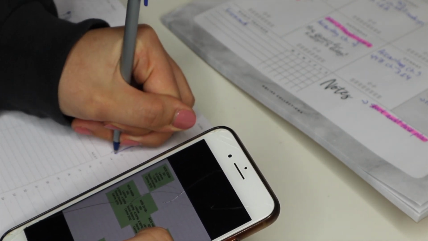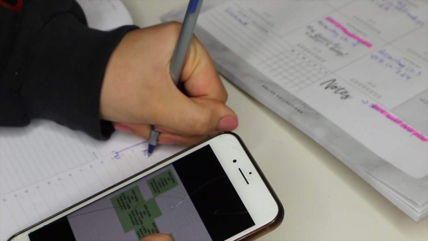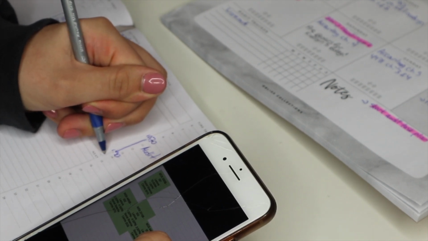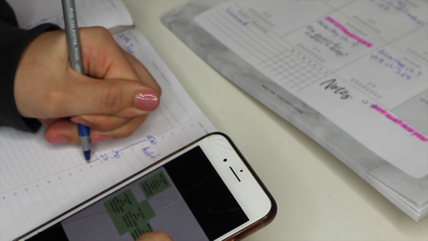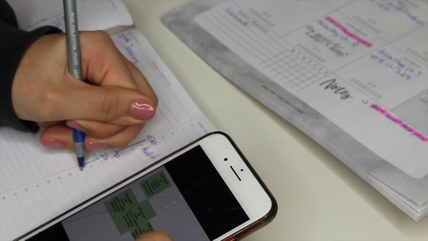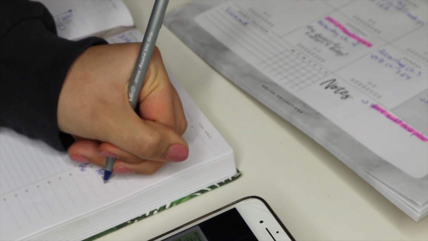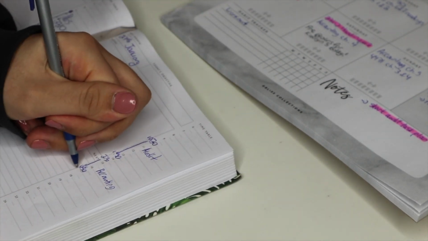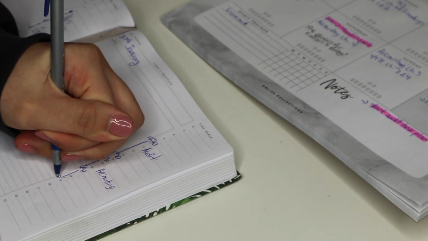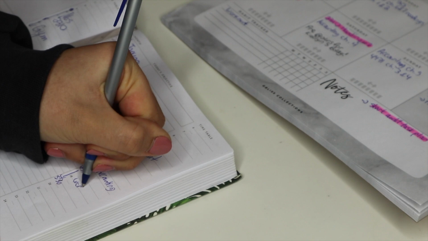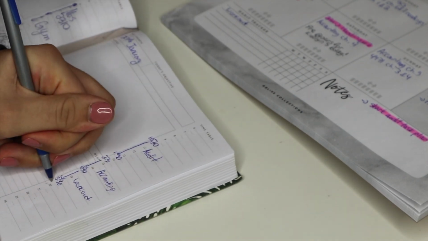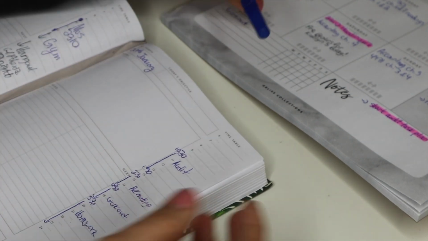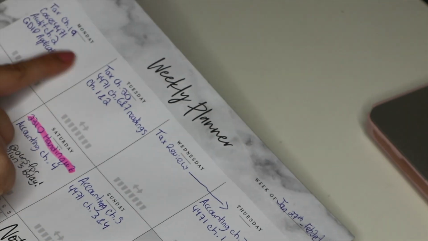So 10:30 to 1:30 I have audit, and then from 2:30 to 4:30 I have accounting. Then after that, from 4:30 to 5:30, I'm going to work out tomorrow, and then onwards I'm going to do homework. So it's pretty broad since I already know exactly what I'm going to be doing here.